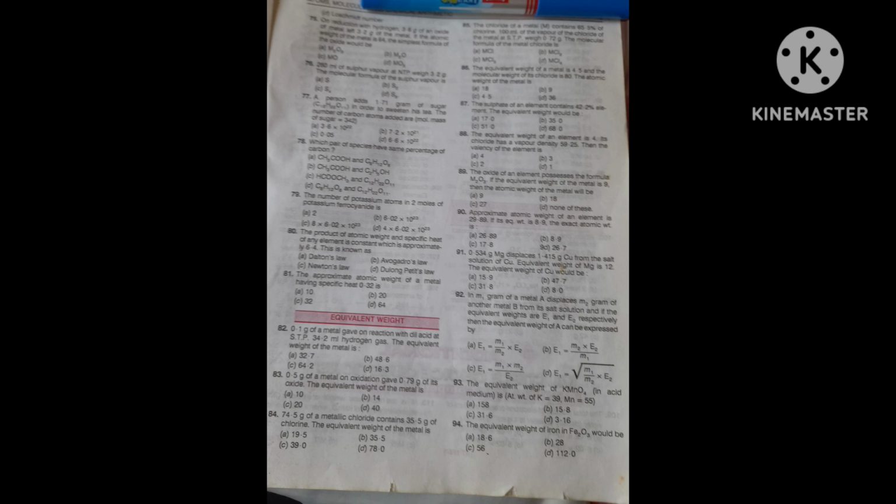Next question is question number 93. The equivalent weight of KMnO4 in acid medium is... Actually, the atomic weight of potassium is 39 and the atomic weight of manganese is 55. Without that you can't solve this question. Remember it: potassium is 39 and manganese is 55. You have to remember, because this type of question is always asked.